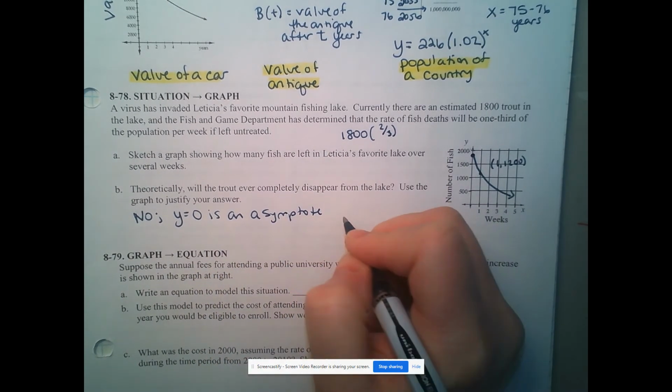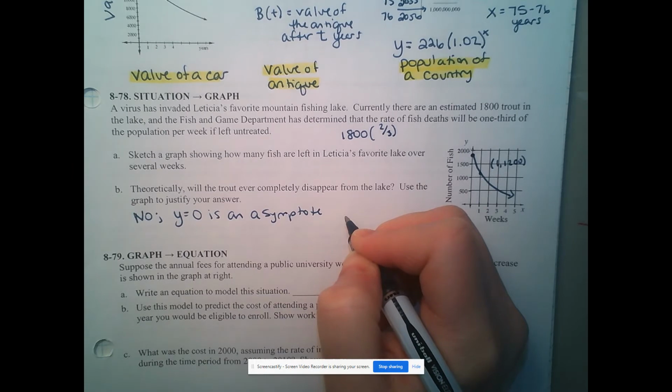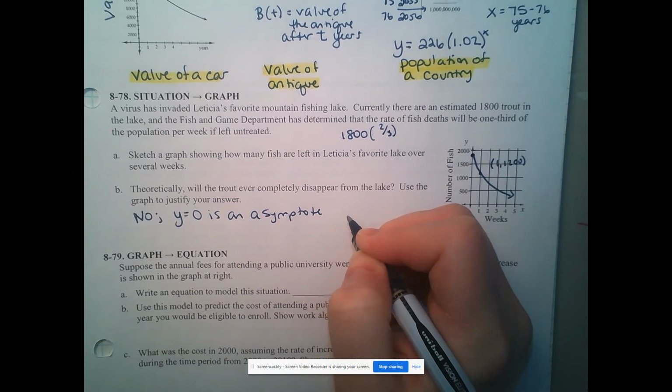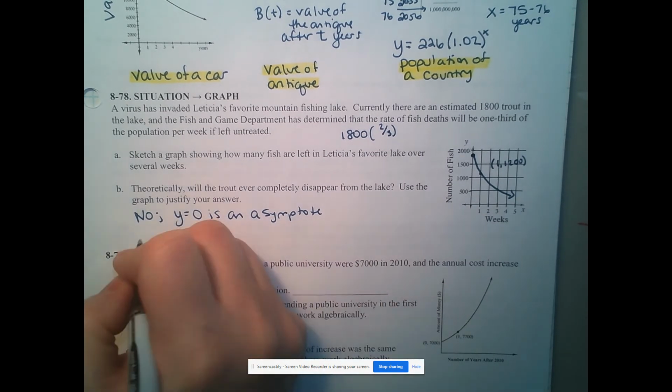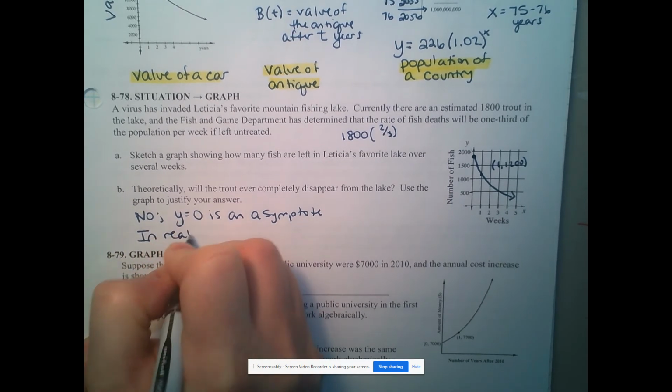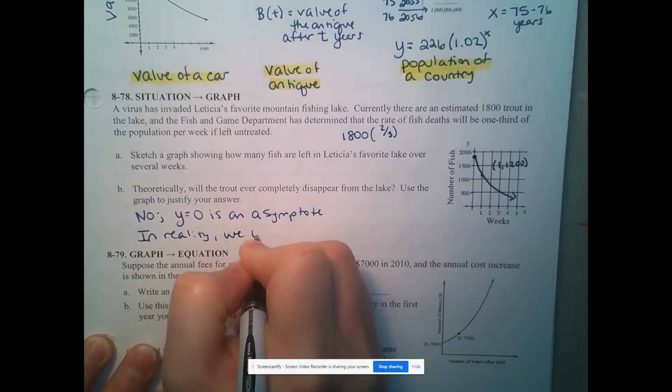However, we know that eventually the number of fish will fall below 1, and you can't, at that point, reproduce. You can't count fractions and decimals of fish. So we would say no as the hypothetical, but we know in reality we will eventually run out.